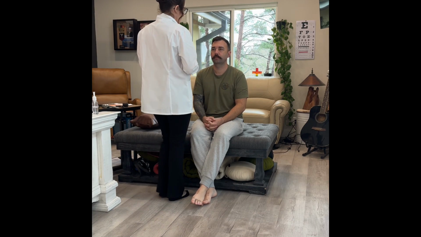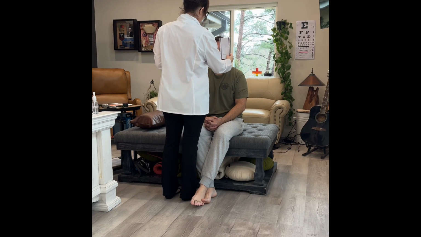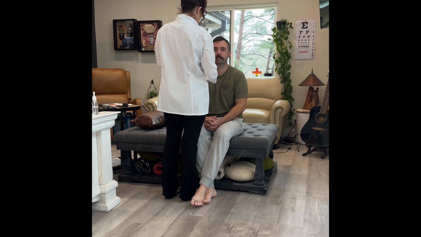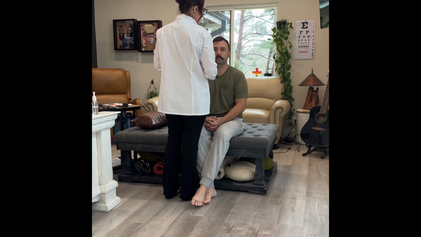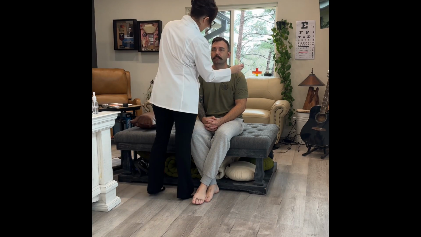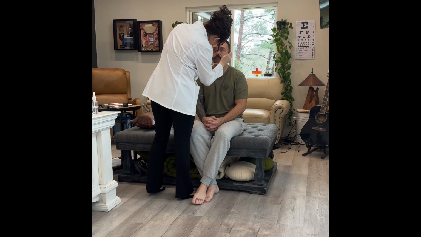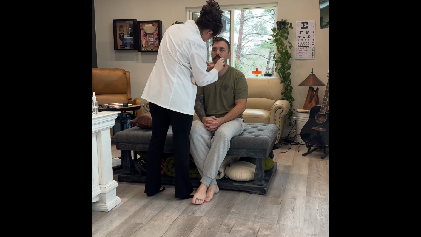And now I'm going to do what's called cover uncover test. So if I could have you look at that phone over there, that would be wonderful. And just keep looking at it. All right. No deviation, no strabismus on both sides. Wonderful. And then I'm going to shine a light here inside your eyes. Just keep looking straight ahead. And eyes are equal and reactive to light. The pupils are.